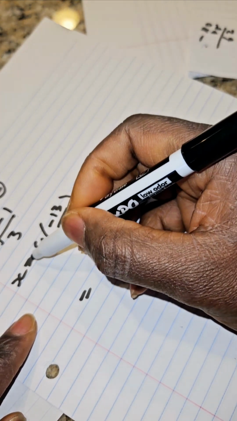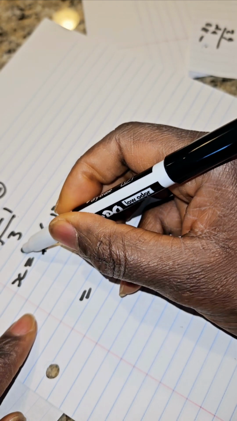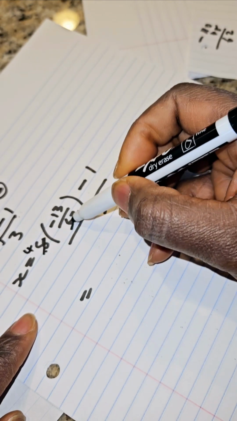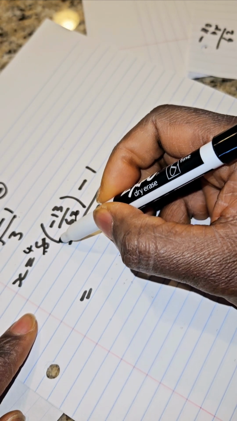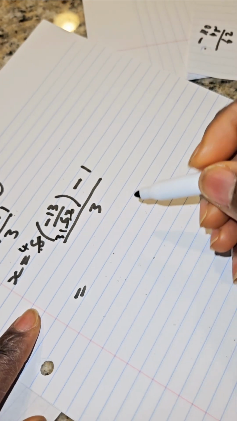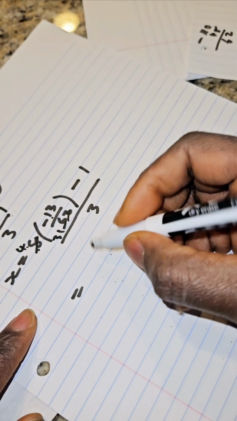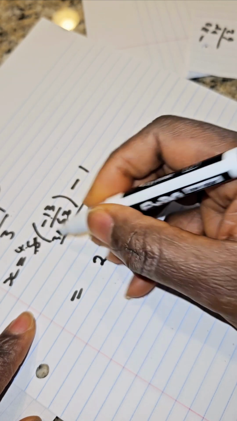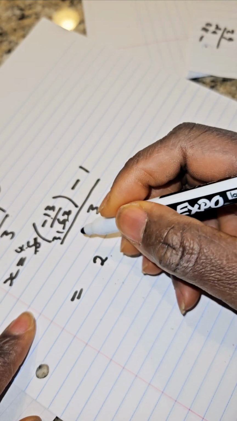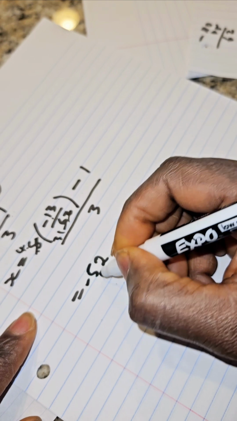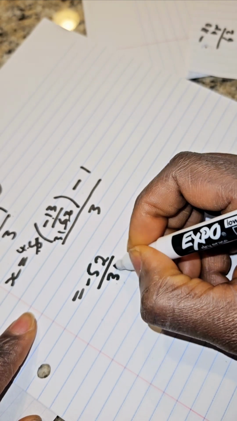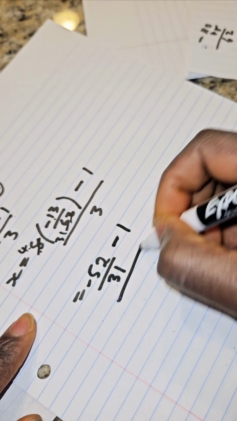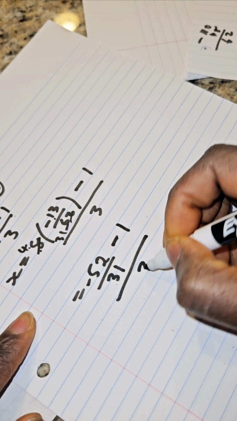So 2 will cancel here, 8 becomes 4, and 2 will cancel 62, giving 31. So my number becomes 4 times 13, which is 52, negative 52 over 31 minus 1 all over 3.